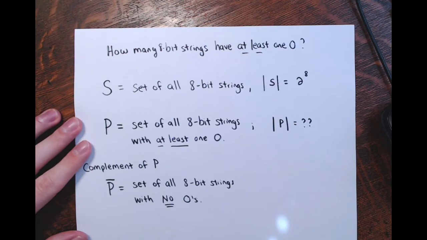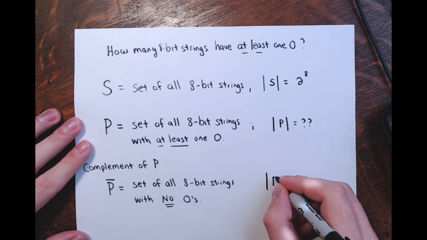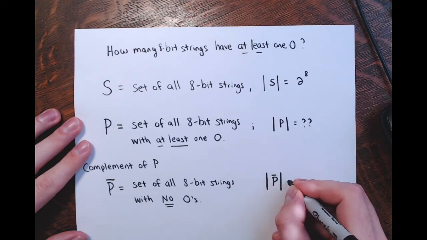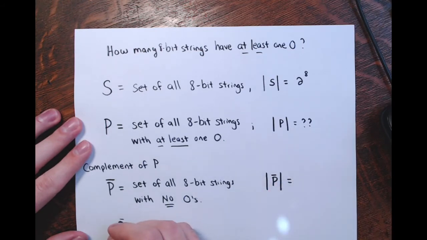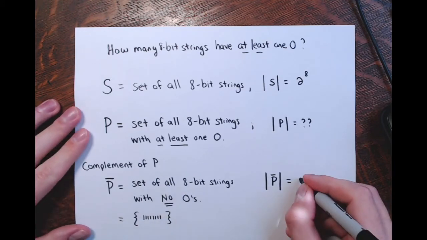Now this is a lot easier to calculate. The number of 8-bit strings with no zeros. Well, there's only one of those. That would be the 8-bit string 11111111. That's the only 8-bit string with no zeros. So the cardinality of P bar, the complement of P, is 1.